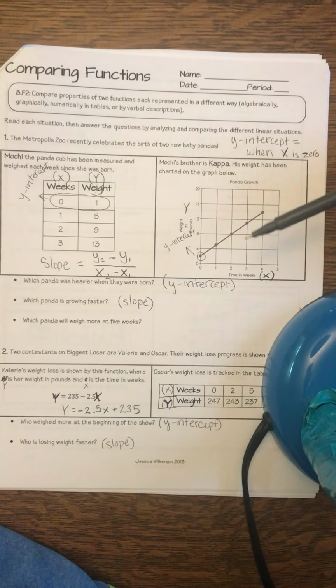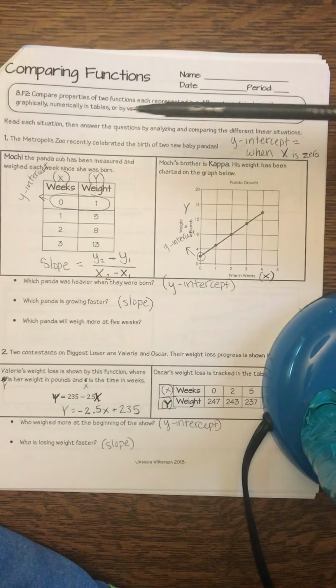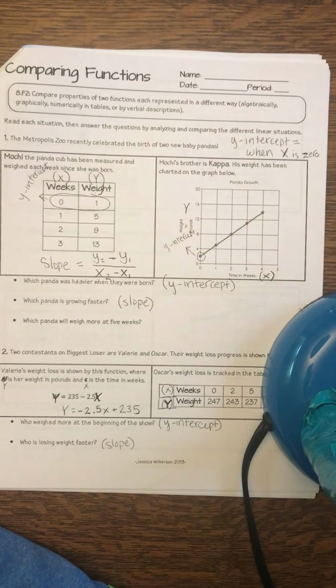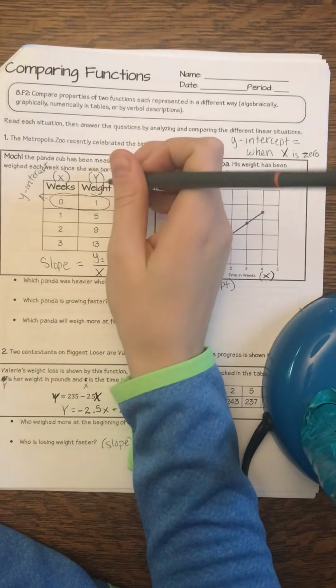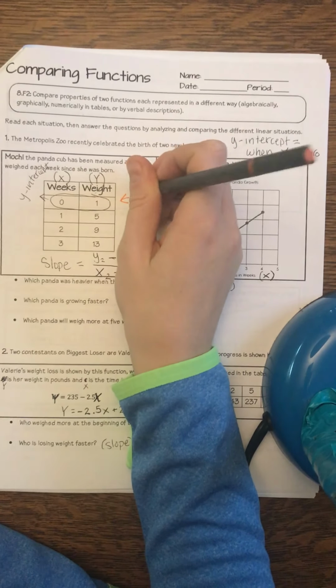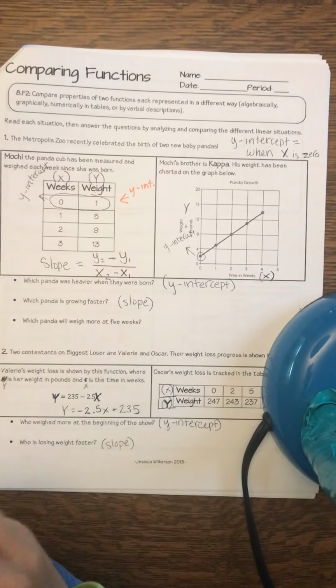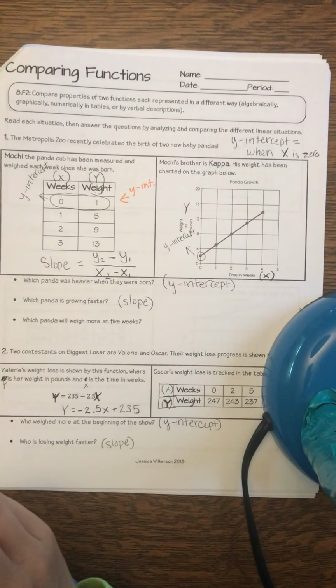I actually annotated the first problem to help you guys. The y-intercept is always when x is 0. So when x is 0, y is 1. That is the y-intercept. Okay, and then we need to find our slope.